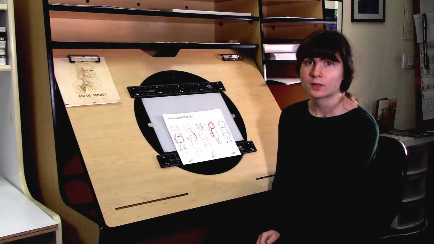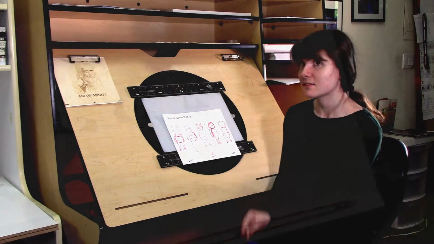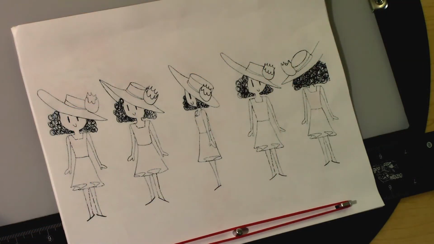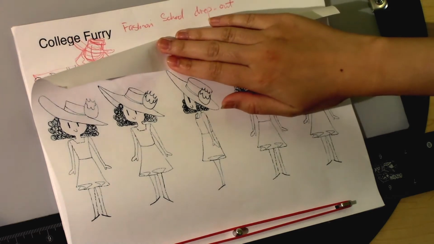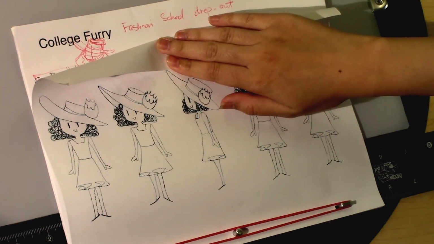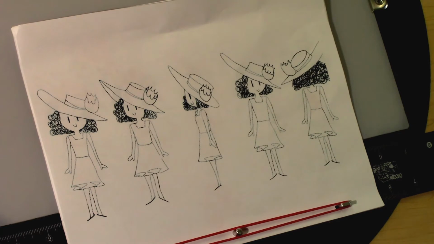Hello, welcome to What Not to Do on a Character Design Test. First off is the attention to details. If our character's name is Fashion School Dropout, please name them that and not College Furry. Alright, now let's get into the meat of things.